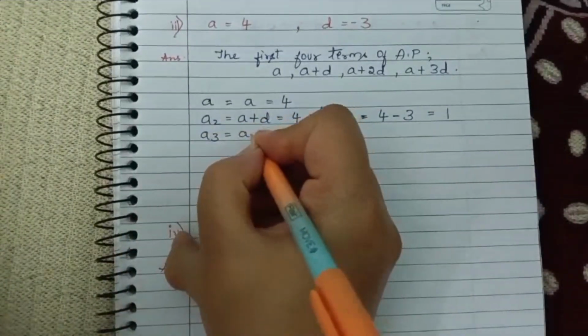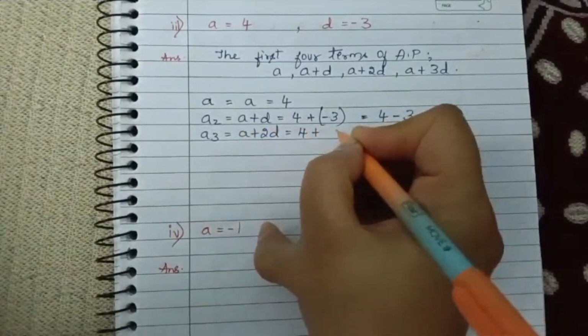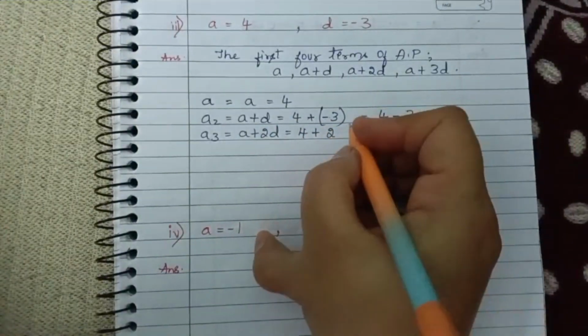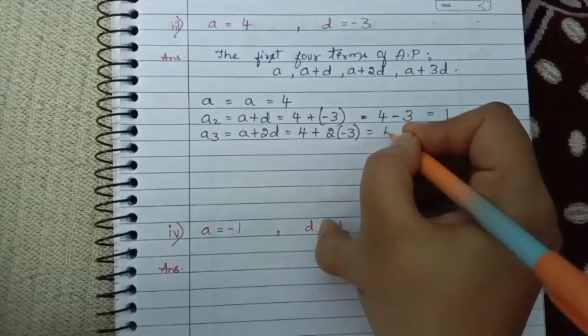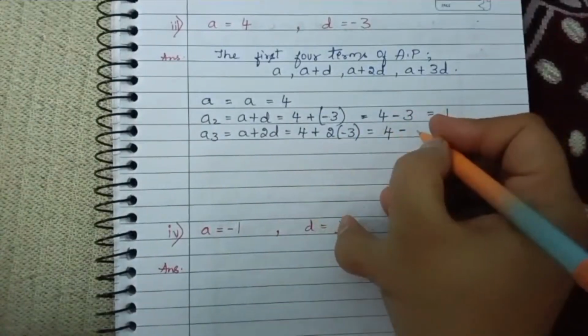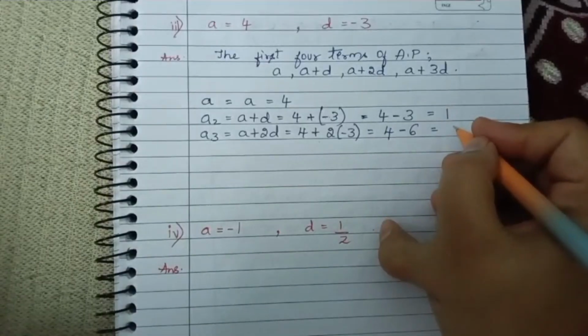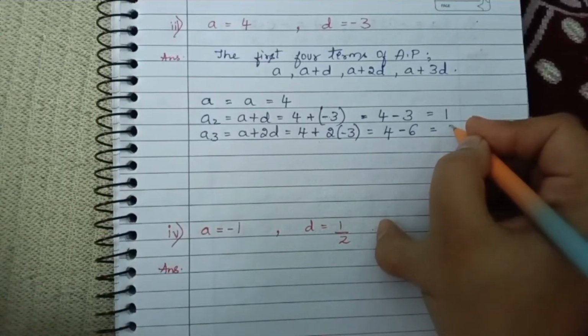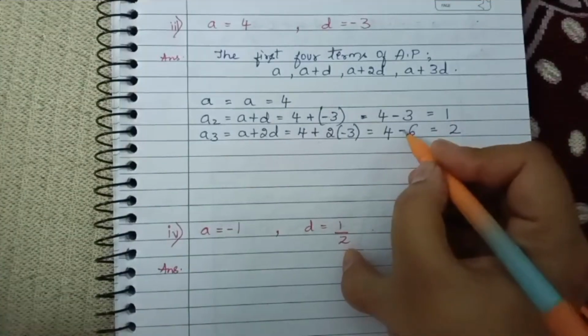A3 is A plus 2D. 4 plus 2 into -3. 4 plus into minus is minus. 2 3s is 6. 4 minus 6 is 2. And over here 6 is a greater digit. It has minus sign.